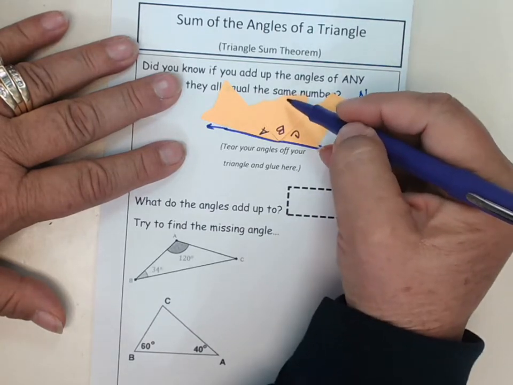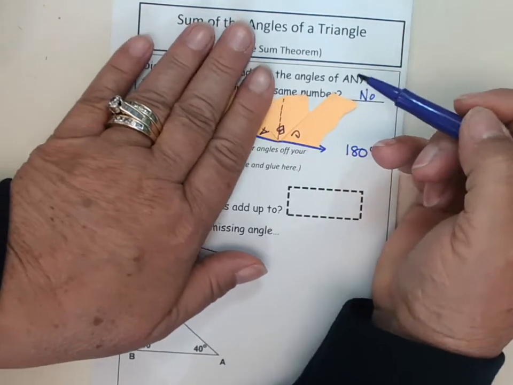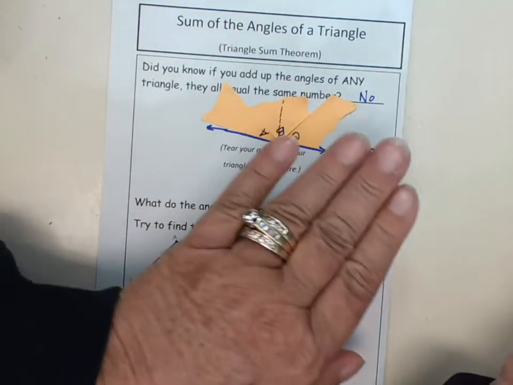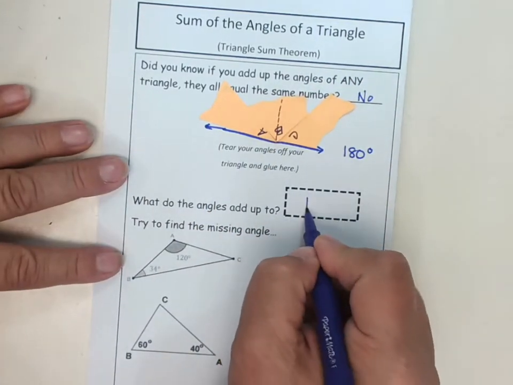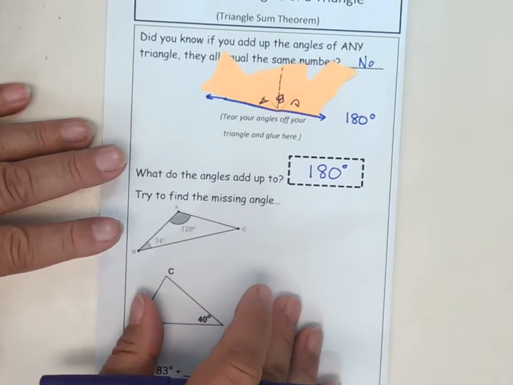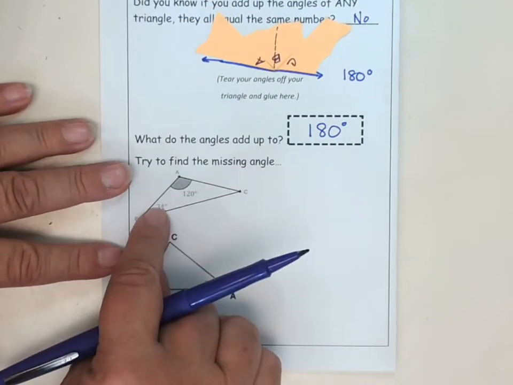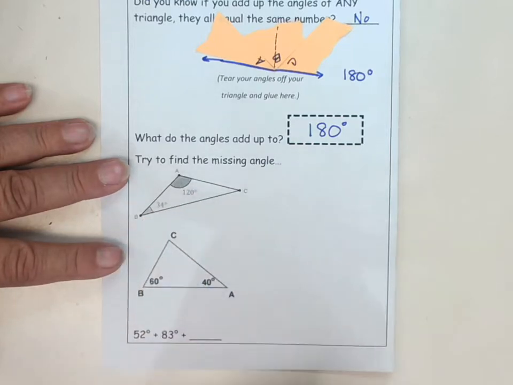Because, I mean, kind of imagine, you know what a 90-degree angle looks like, right? So there's a 90-degree angle, and there's a 90-degree angle, and together it makes 180 degrees. So no matter how big or how small the triangle is, all of the degrees, all the measurements inside equal 180.